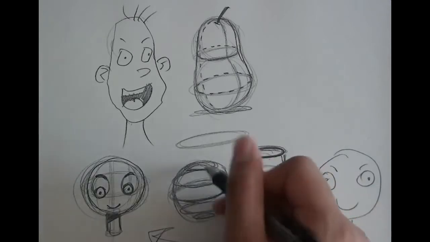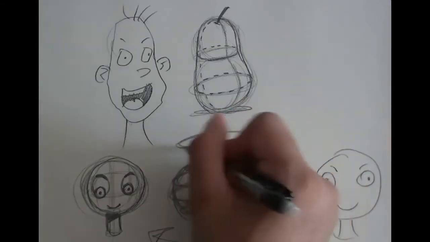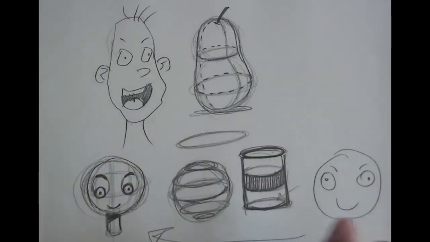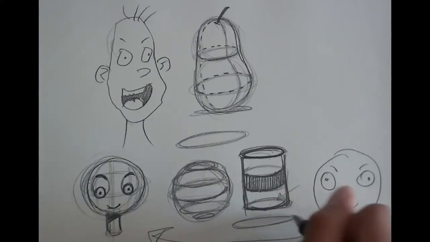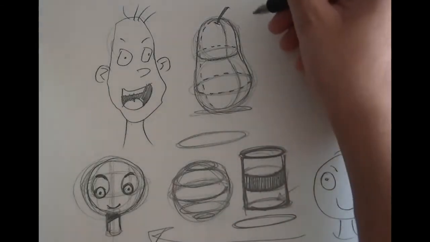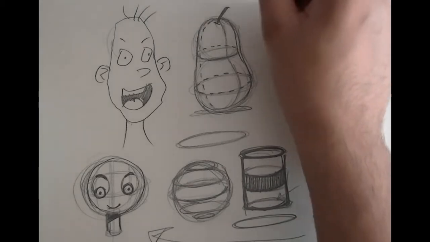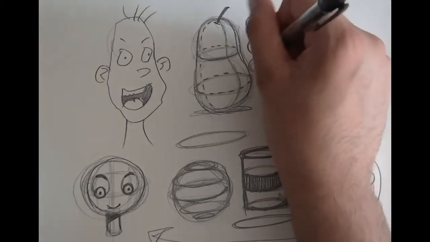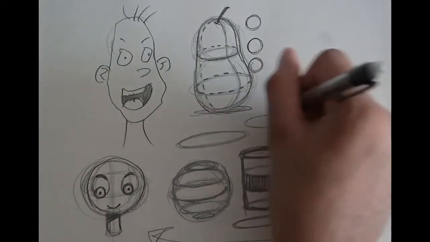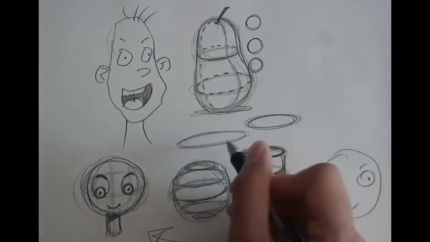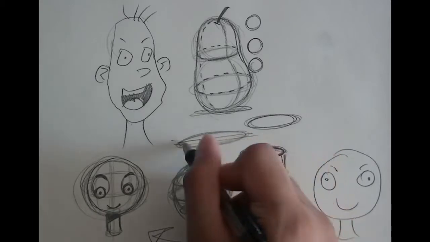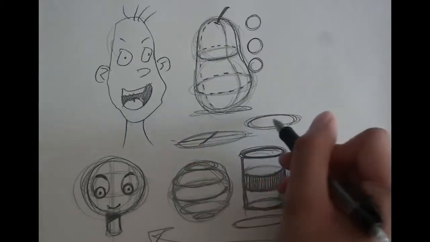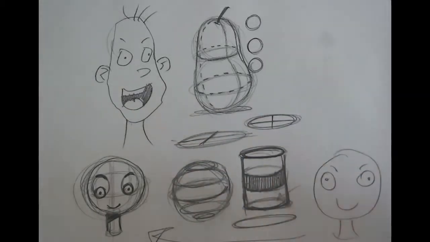If you're having trouble drawing these ellipses, you just practice doing them a bunch of times and you get better at it. Just practice making circles and ellipses and drawing crosshairs through those. It's always useful.